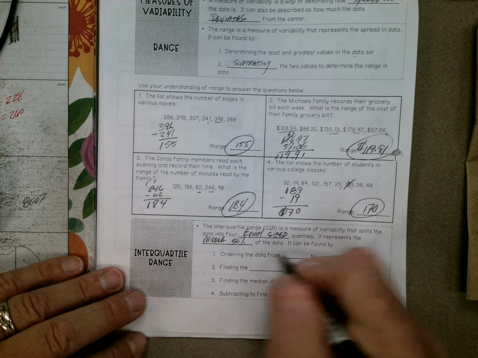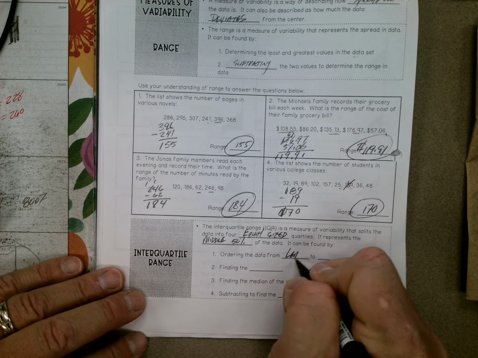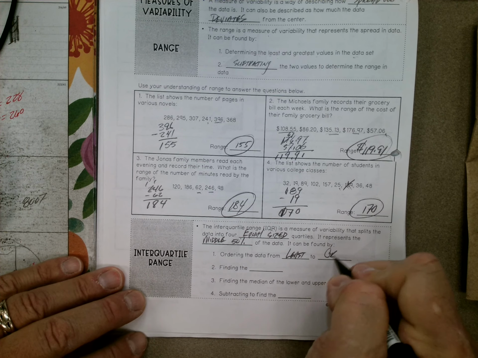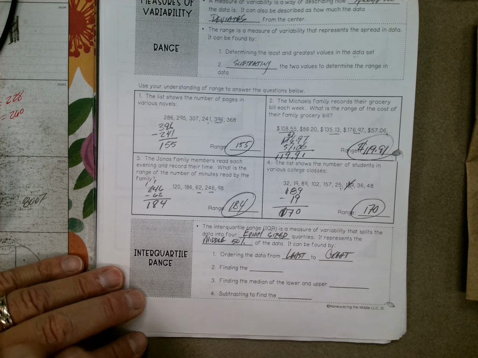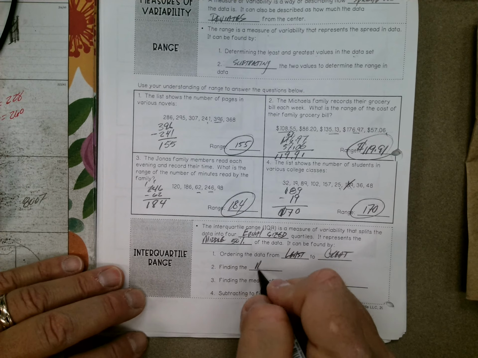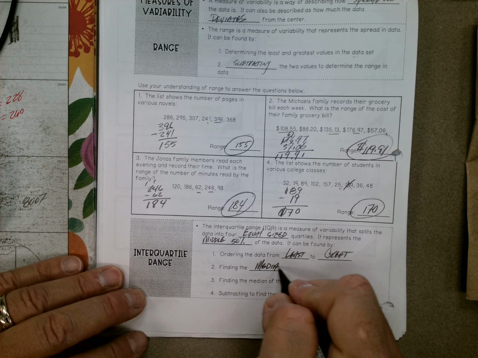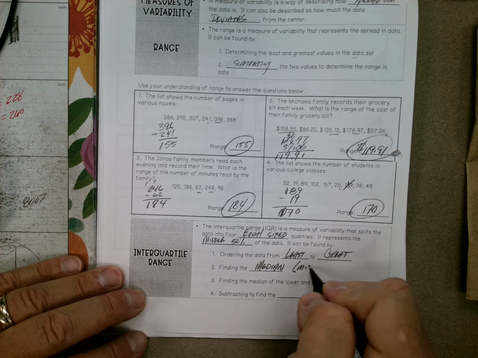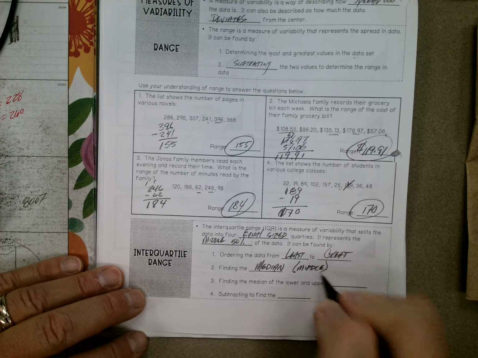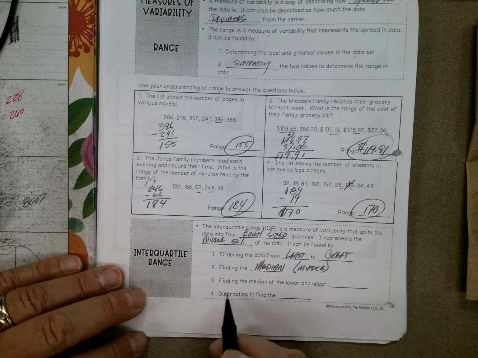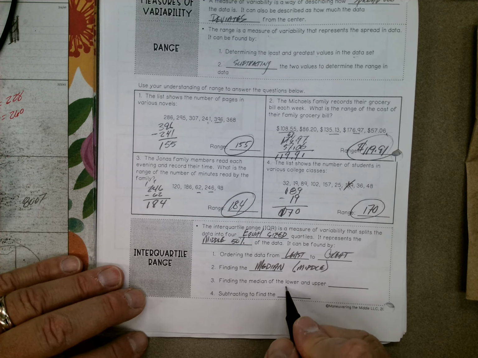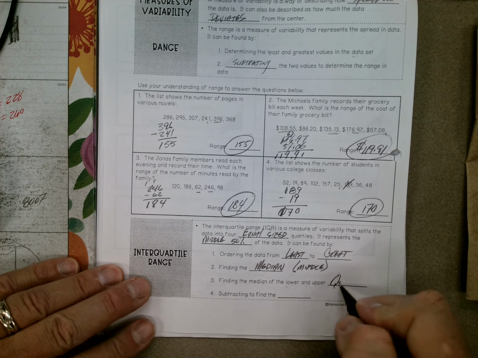First thing we're going to do is organize the data from least to greatest. We're going to find the median, the middle number, right? The median is the middle. Then we're going to find the median of the lower and upper quartiles.